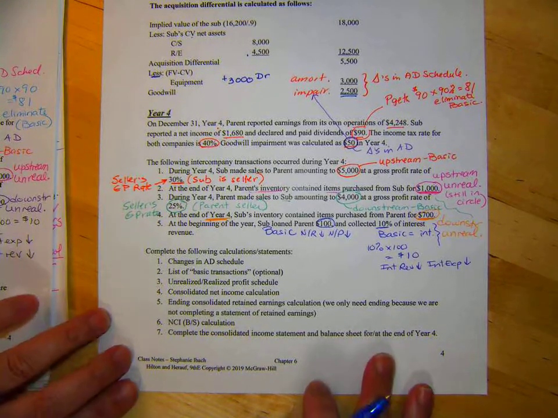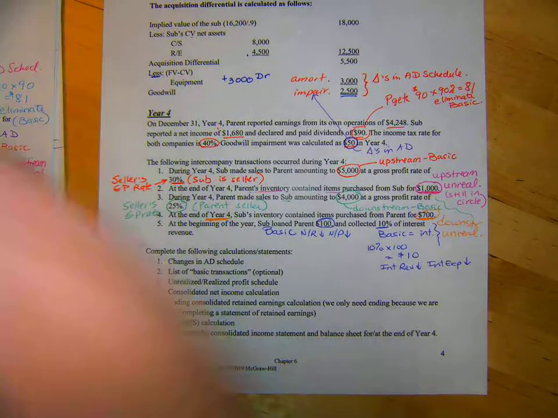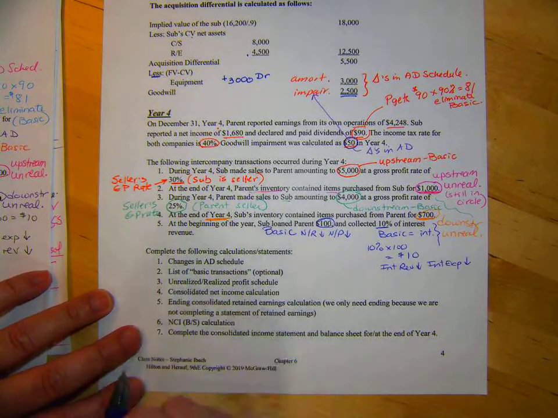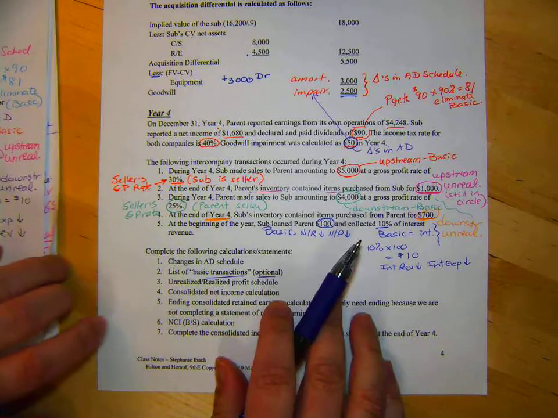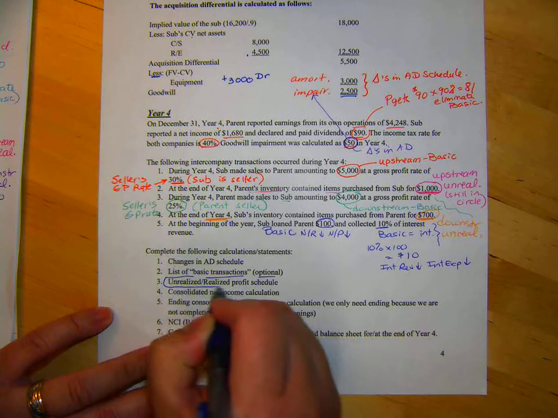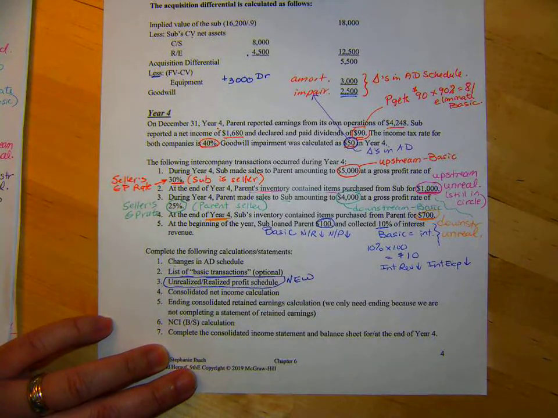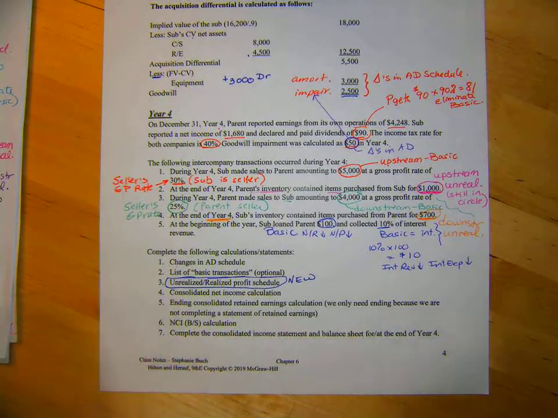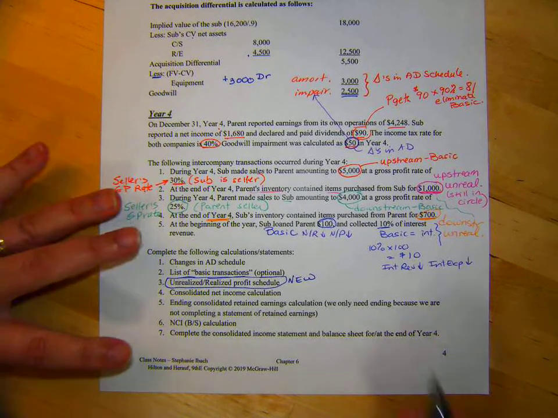Okay, so what they want, complete the following calculations or schedules. Changes in a list of basic transactions is optional, you guys, but I'll list it when you're starting out because they're so easy to forget. This is our new little piece of information. Realized profit schedule, or every question seems to call it a little bit something different. Company profit schedule.